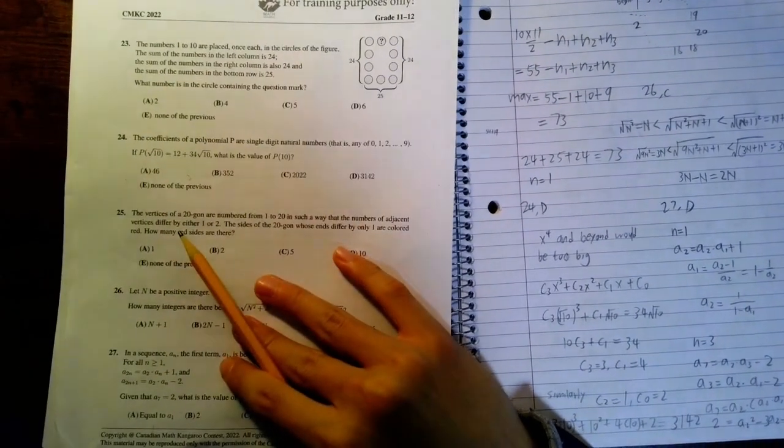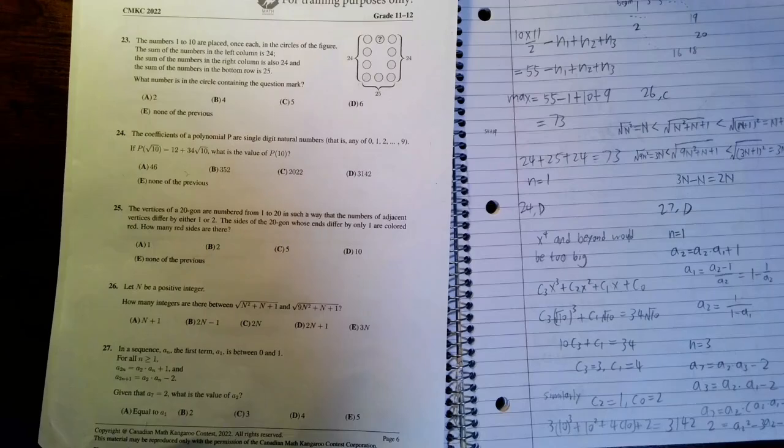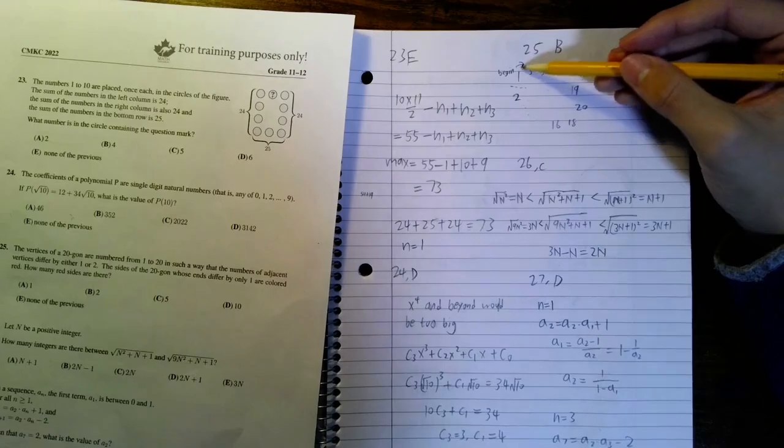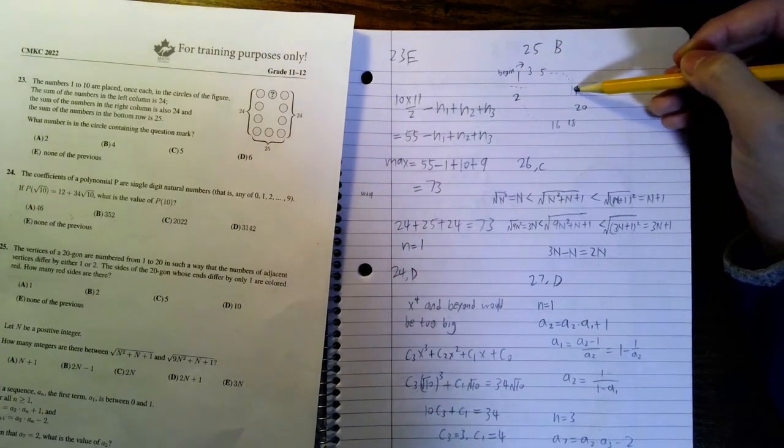The vertices of the 20-gon are numbered from 1 to 20 in such a way that the numbers on adjacent vertices differ by either 1 or 2. The sides of the 20-gon whose ends differ by only 1 are colored red. How many red sides are there? So this is how it looks like. You just jump 2 plus 2 plus 2 until here.